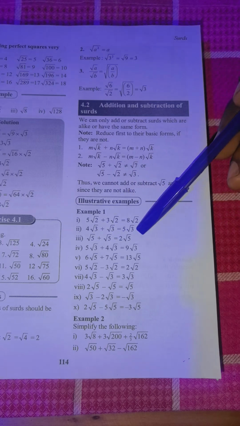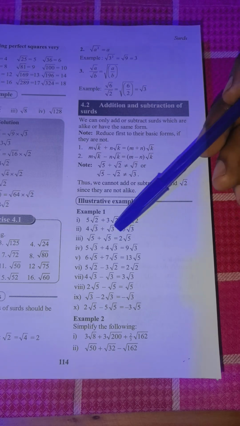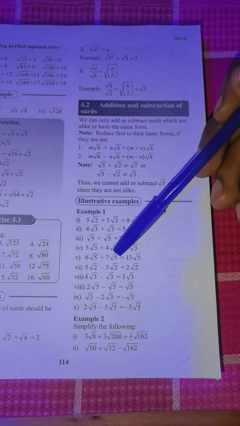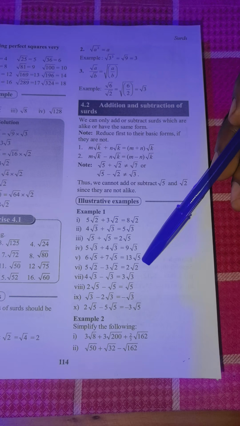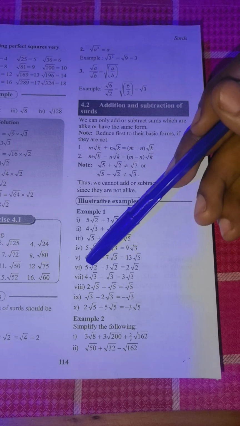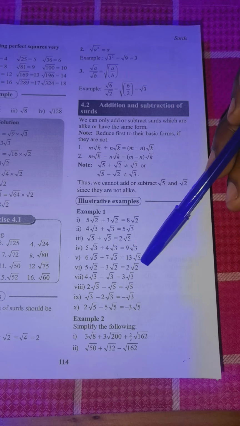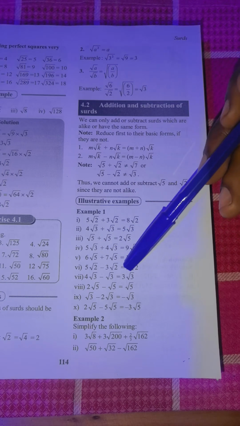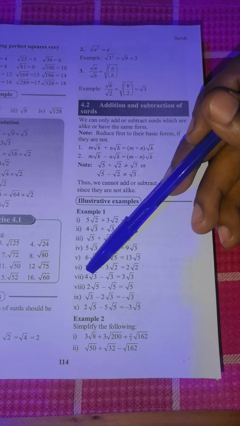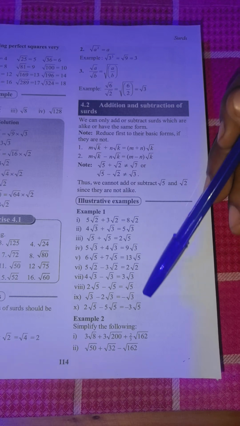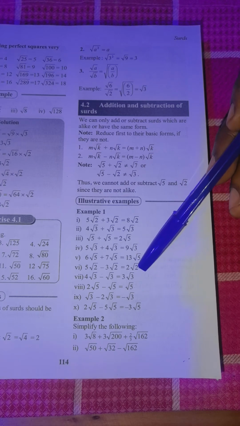Here, that will be 2 square root of 5. The same idea just from here. Here, 9 square root of 3. 13 square root of 5. This one is subtraction. We are subtracting 3 from 5. That will be positive 2 square root of 2. Here, we have 4 here, and then there's 1 here, and 3 square root of 3. So it continues that way. It's as simple as that.